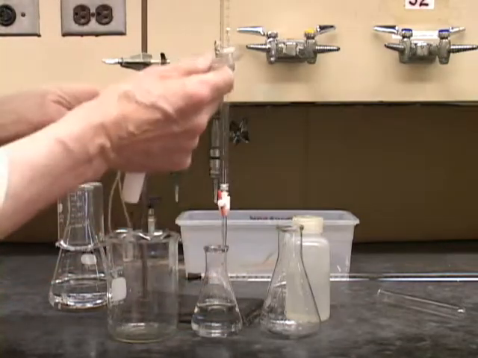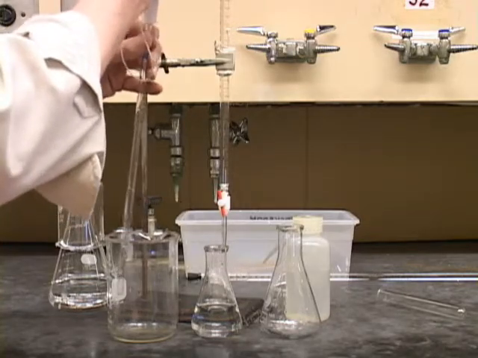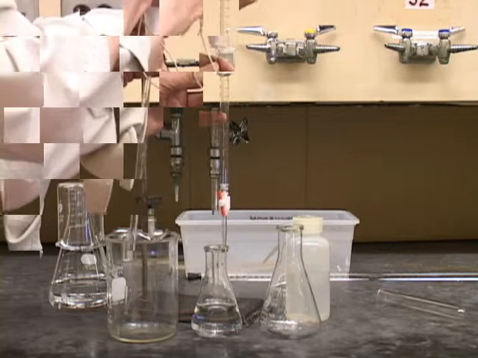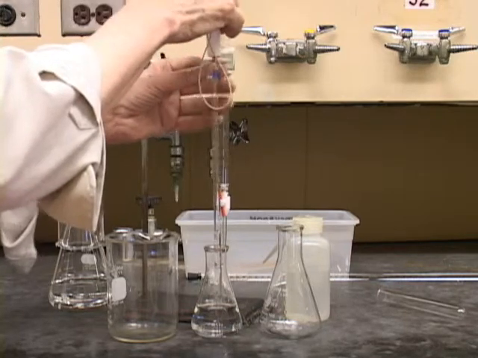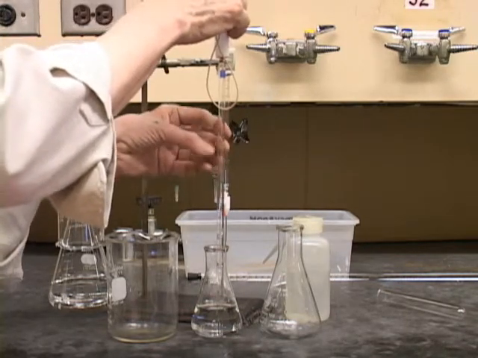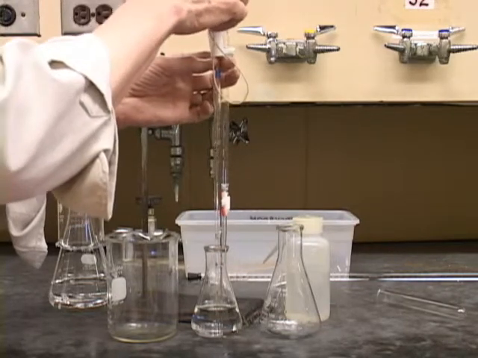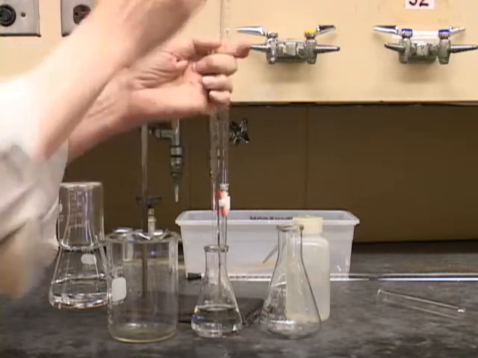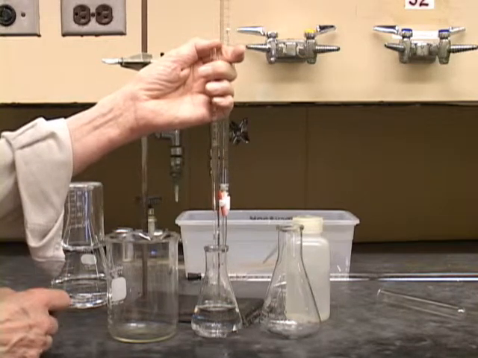Get this rinsed out and put it in a waste bottle here, the slop bucket. Now for keeps, we will draw this up. Here's the 0 mark up here. And we're drawing it past the 0 mark. We'll bring it right down to the 0 mark.